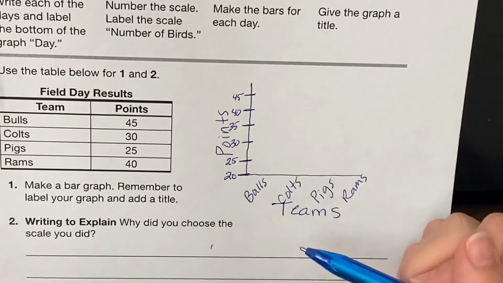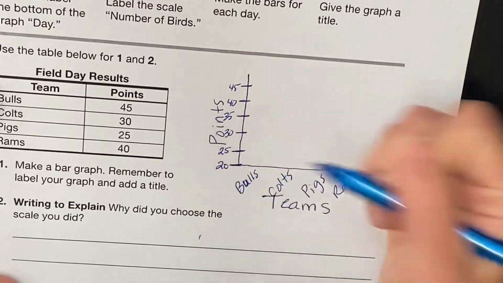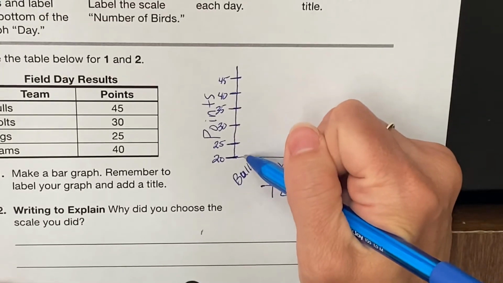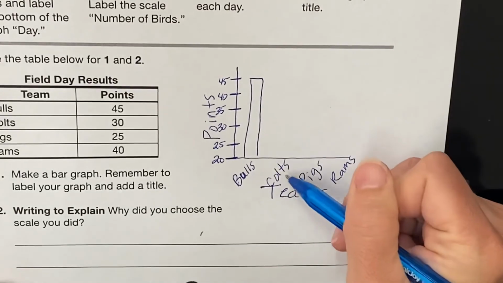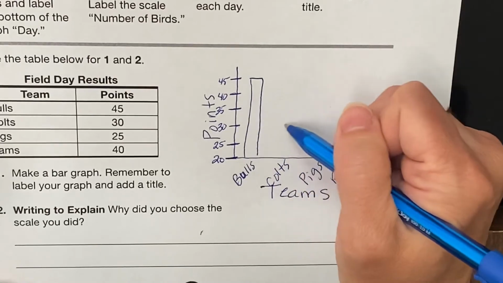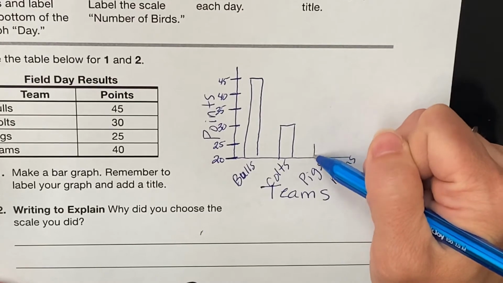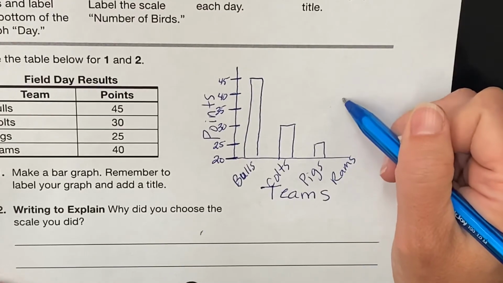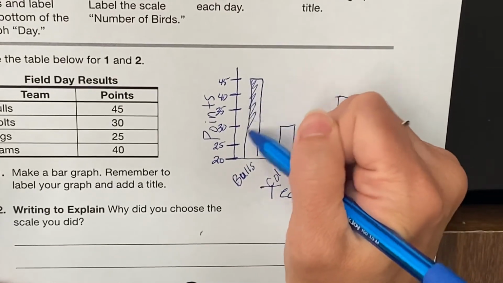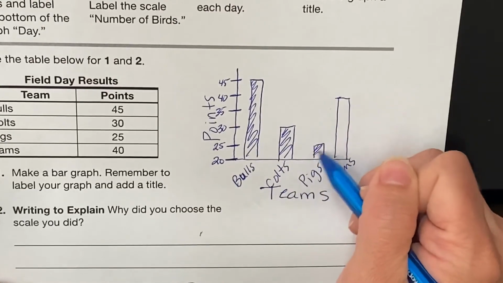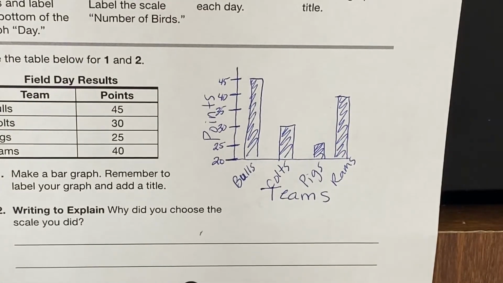Okay, so now we can draw the bars. The bulls had 45, so I'm going to draw my bar all the way up to 45. Colts, 30. Pigs, 25. And the rams, 40. And then you can shade them in if you want. You don't have to. They could be different colors. All right, there's your bar graph for the field day results.